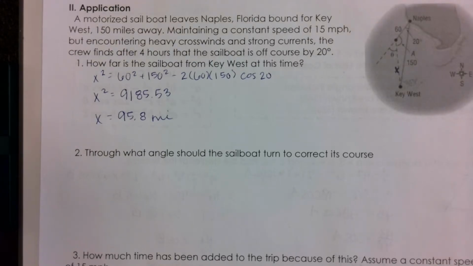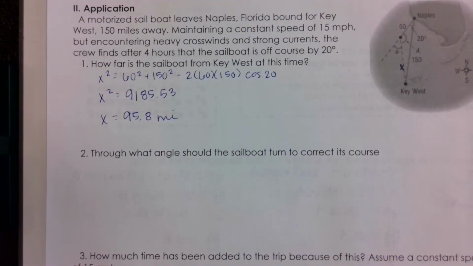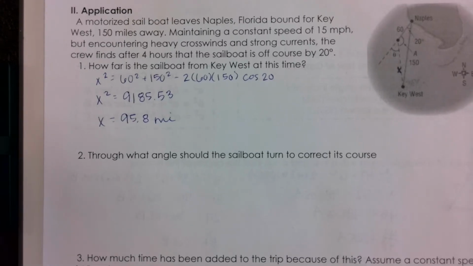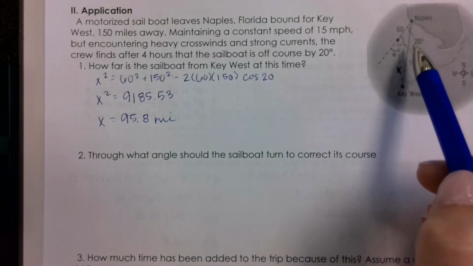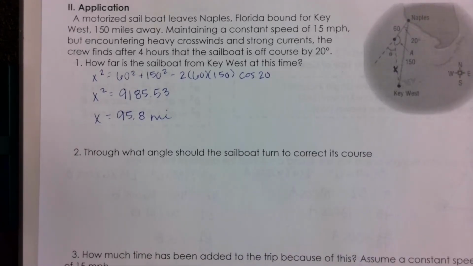So looking at the next one, it says, through what angle should the sailboat turn to correct its course? So that's the angle that's measured or labeled A on your picture. If we want to find angle A, we have all our sides at this point, so we can use your law of cosines from there. The angle it's asking, wouldn't that be like the theta there? It would be the theta there, but we don't know anything about theta. So we're going to find A and then subtract A from 180, and that's going to give us theta. Does that make sense? So we want theta, but we've got to find A to get there.